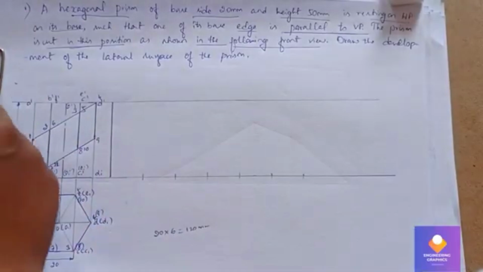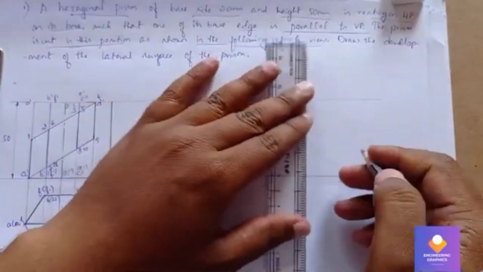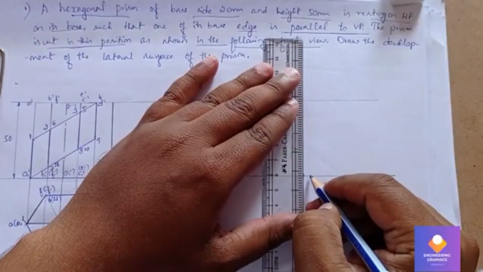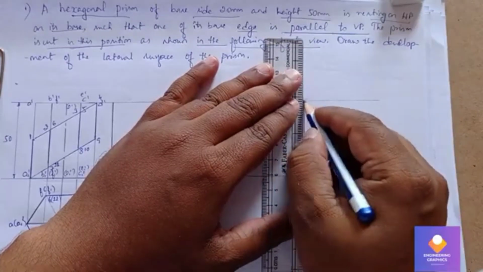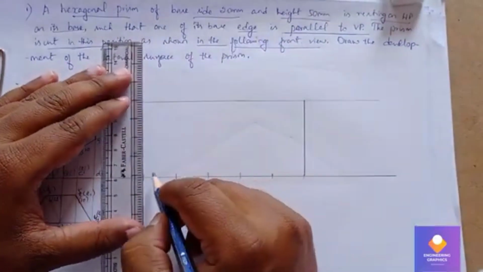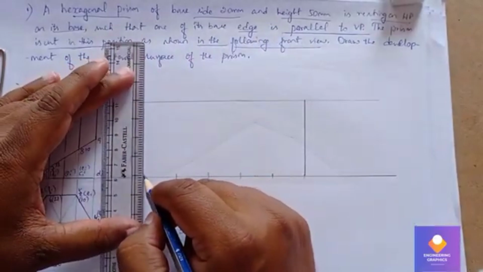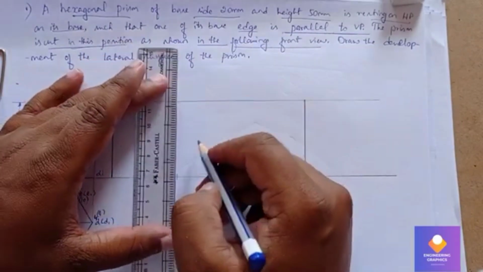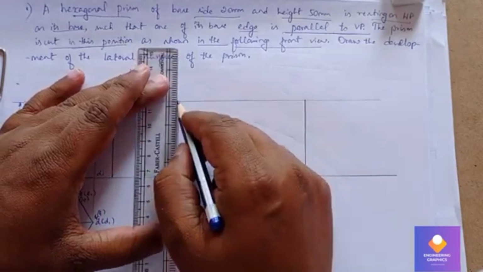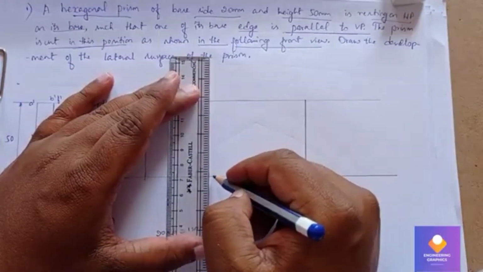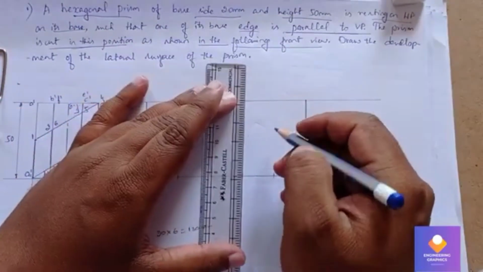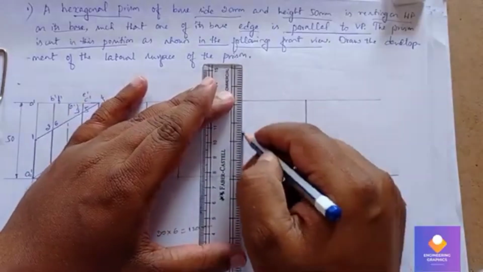Now you draw vertical lines for all these cut arc points. Where we have cut the arc points, we need to draw the vertical lines here.